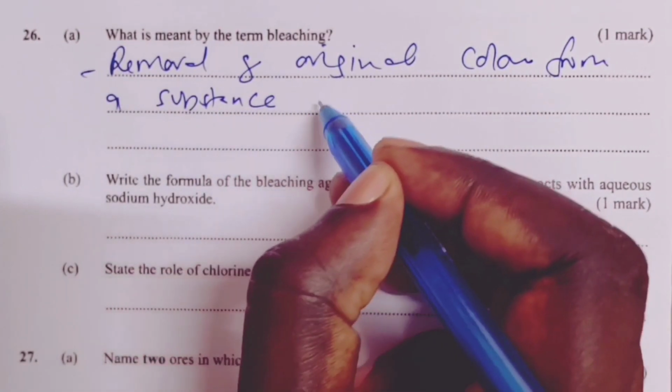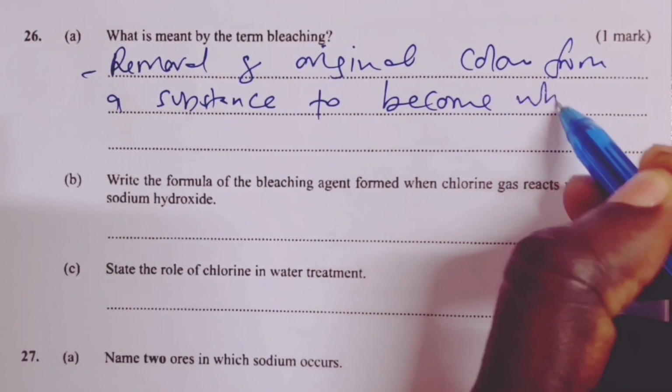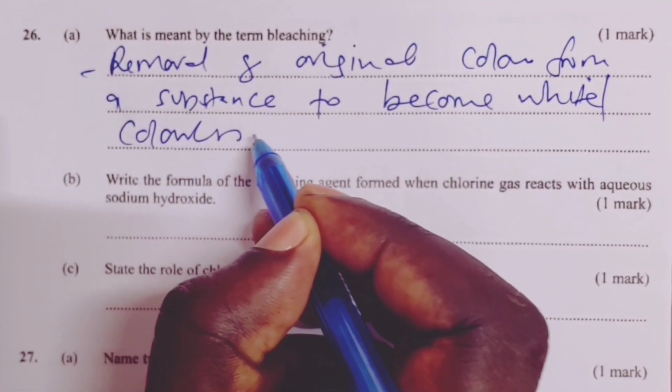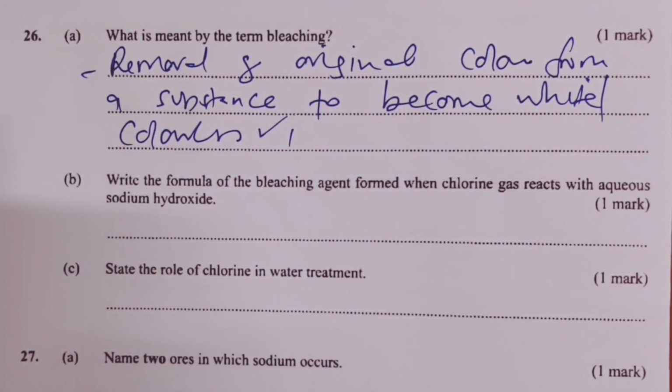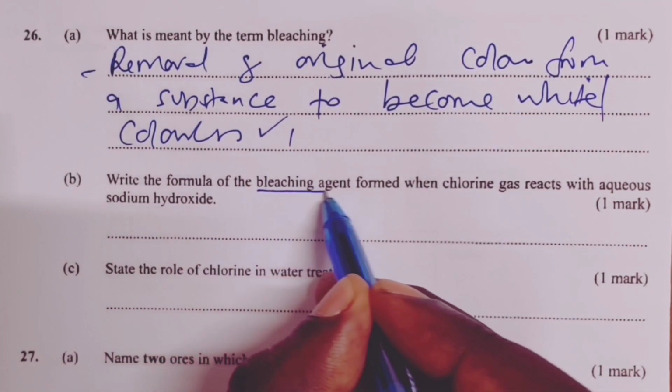And we don't end there. We say to become white or colorless. That for 1 mark.